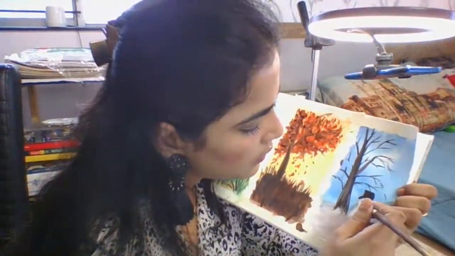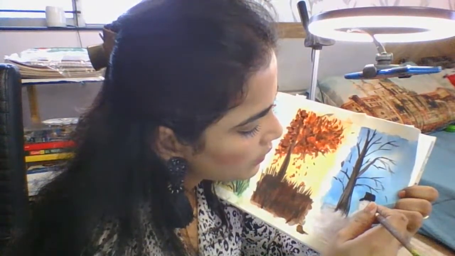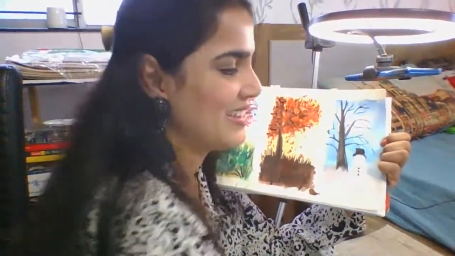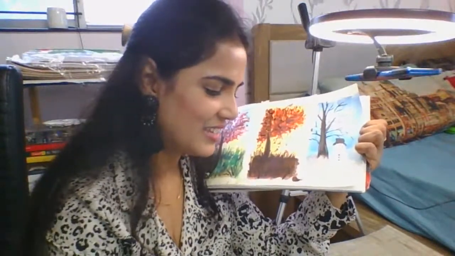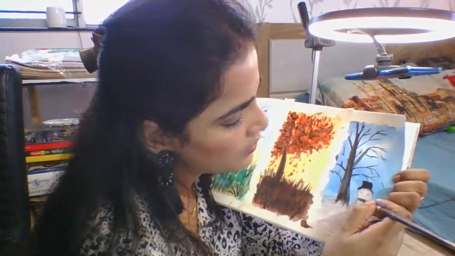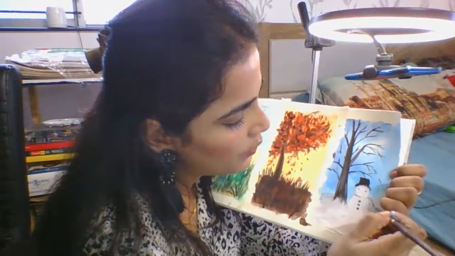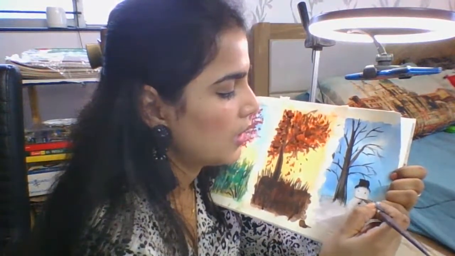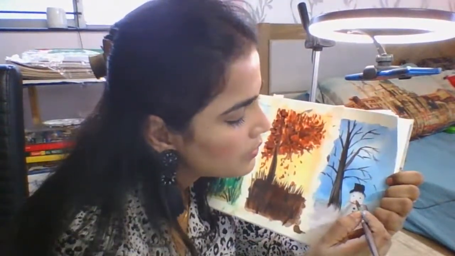Draw the eye, tiny eye. Yeah. Isn't he looking cute? He's looking cute. And then I'll take some orange and make his bow look like this. Wow. Tied with a knot. And I will take some red and orange and do his nose.